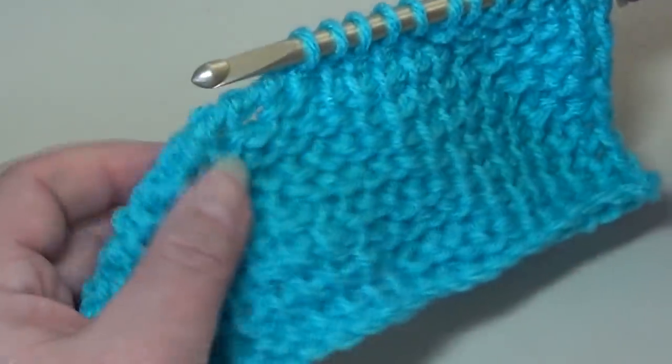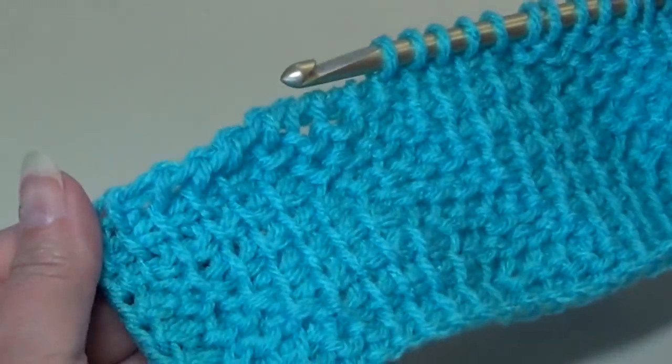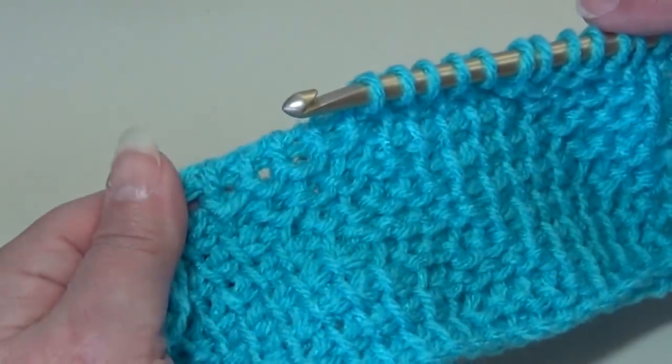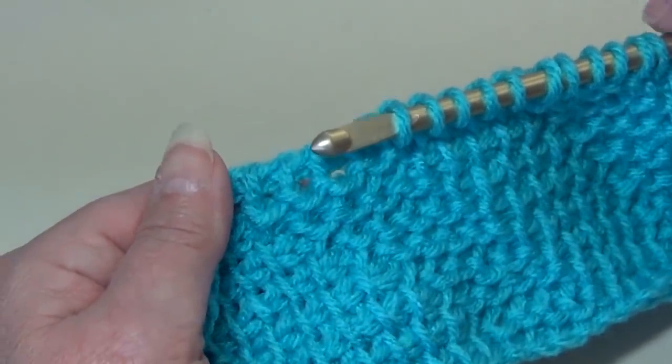We're going to work 5 purl stitches now. We are over to our last 9 stitches, and we're going to work 1 purl stitch in each of the next 5 stitches.